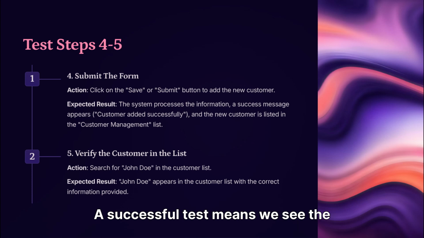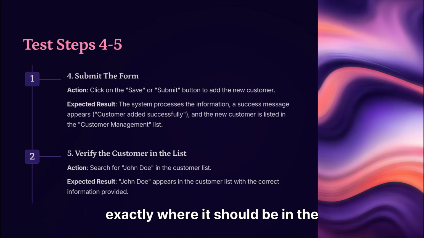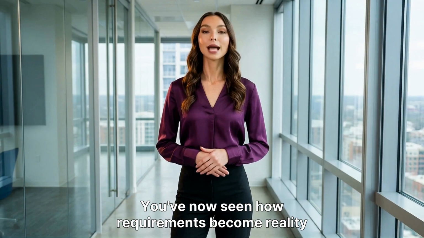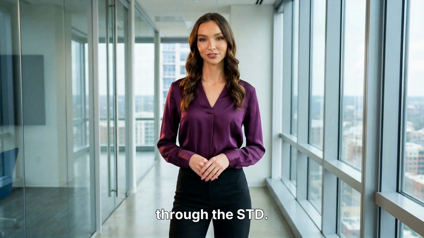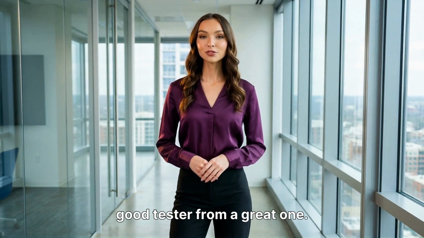A successful test means we see the confirmation message and find our new record exactly where it should be in the customer management list. You've now seen how requirements become reality through the STD. This structured approach is what separates a good tester from a great one.